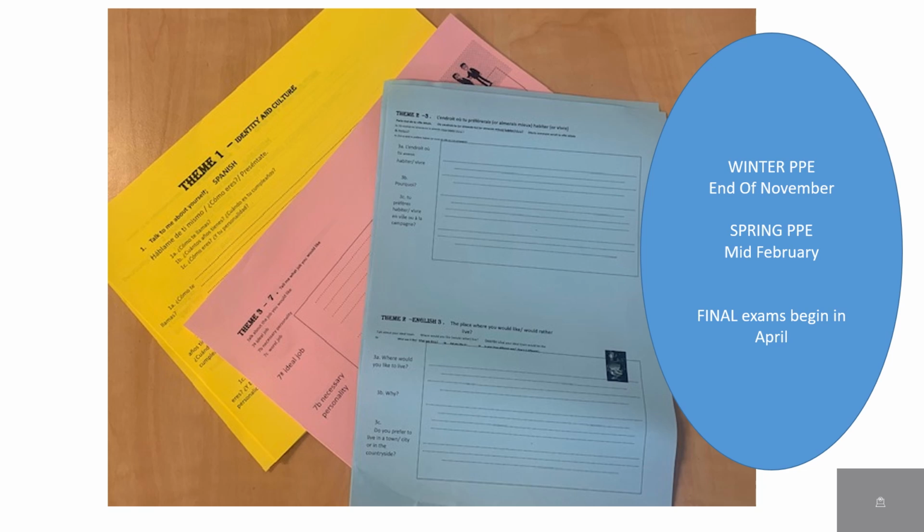In Year 11, students will have two mock oral examinations, one in the winter PPE series at the end of November and again mid-February during the spring PPE series. The oral examinations for Spanish or French are normally the first examinations that students take in that summer exam window, and they normally begin at the end of April when we return from the Easter holidays.